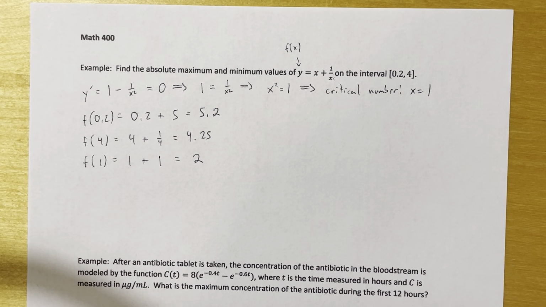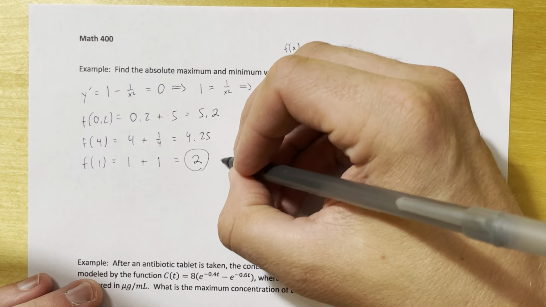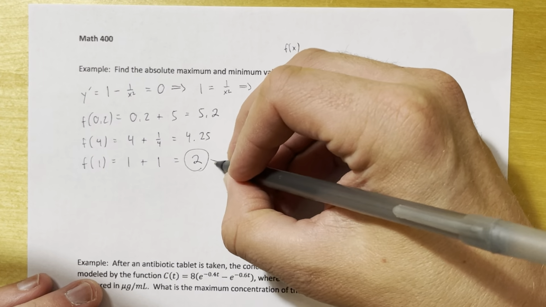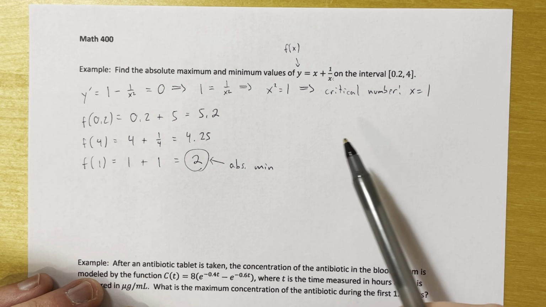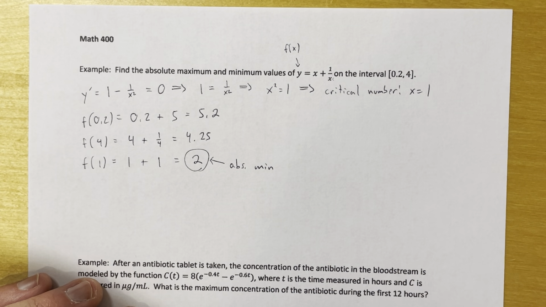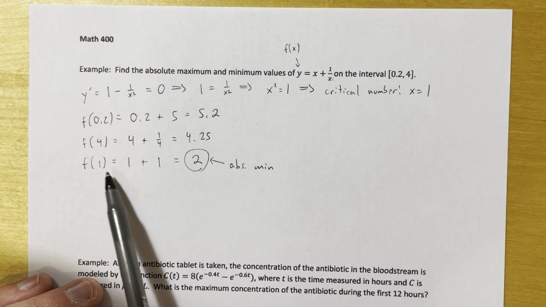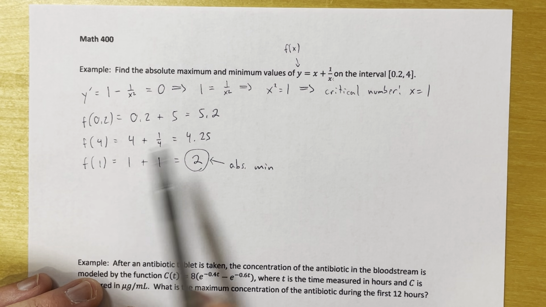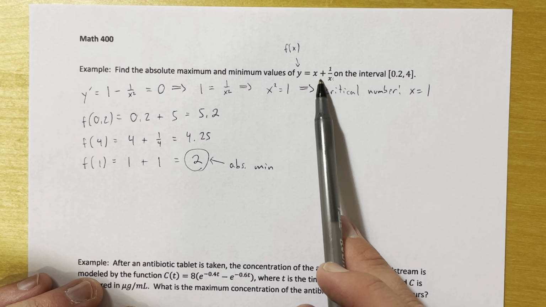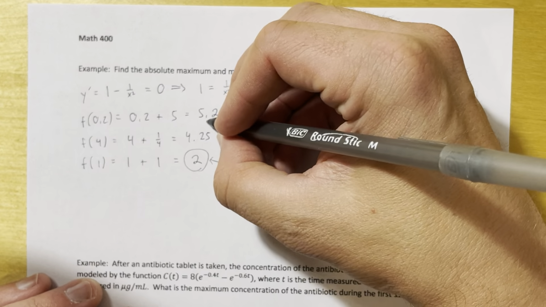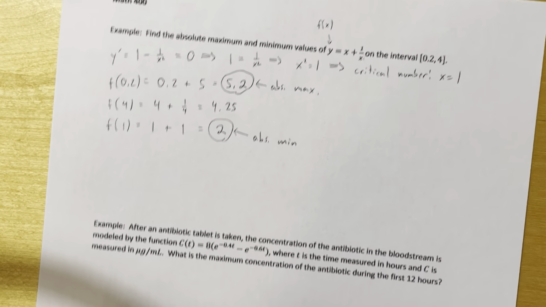These 3 numbers are the only possible candidates for my absolute extrema. So it must mean that the smallest value, 2 in this case, is the absolute minimum of this function on this interval. You can verify this if you go and graph this function in Desmos or your graphing calculator or something like that. You will see that the value where x equals 1, within this interval, is going to give me the lowest point on this curve. 5.2 is the largest value in that list. That makes it the absolute maximum. Okay? So done. That's the closed interval method.